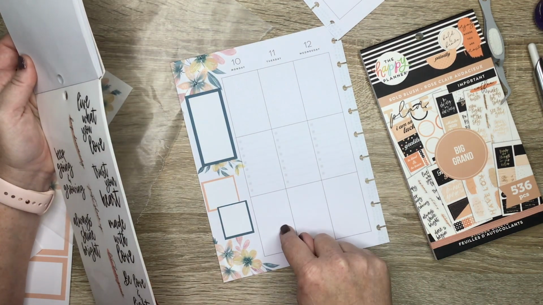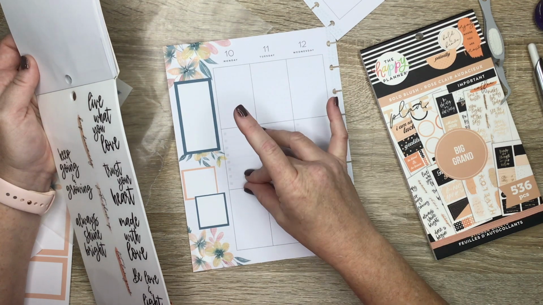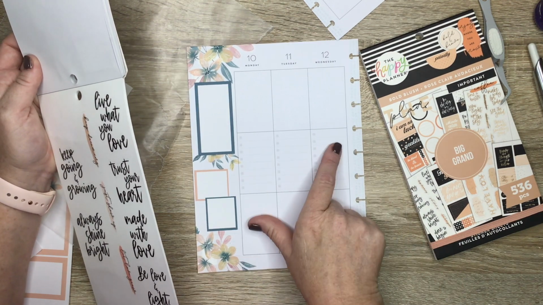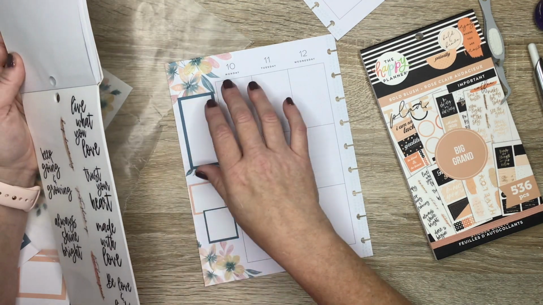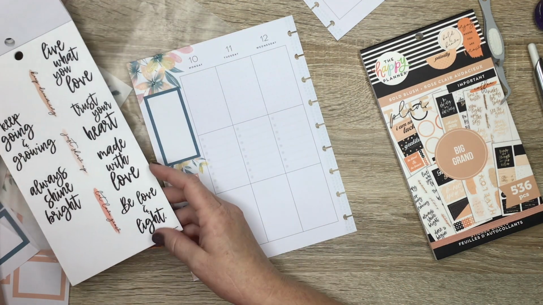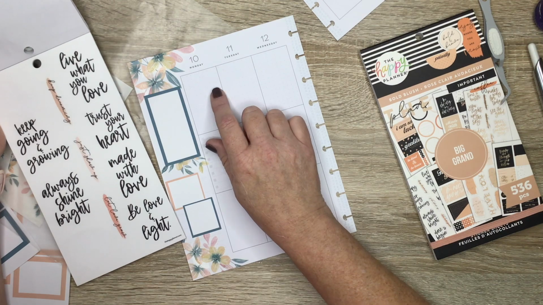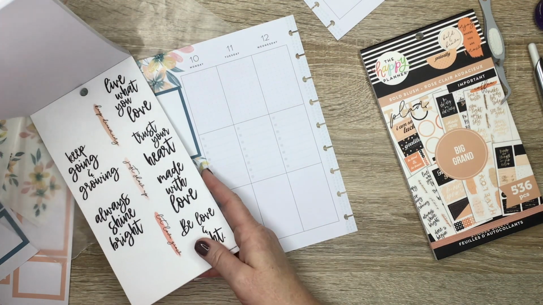Because I have 3 boxes here, I don't envision myself needing to use all 3. So as long as I keep my checklist open and then one of the 2 extra boxes open, I think I'll be okay with this spread or with this layout. So I kind of want to put a quote up here and then put one somewhere on the other side to kind of offset it.